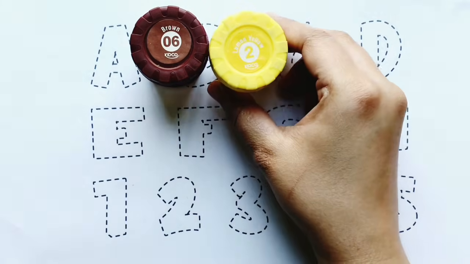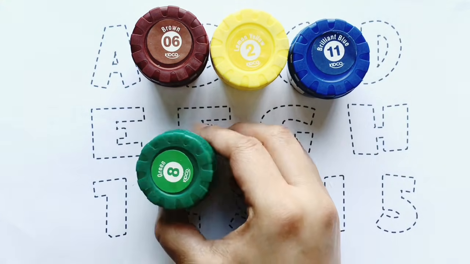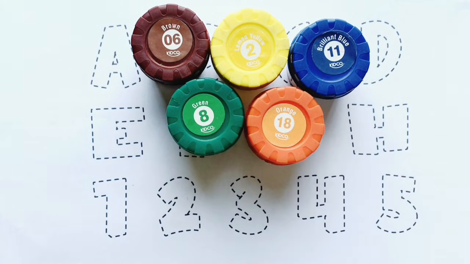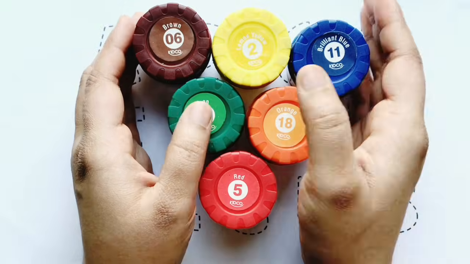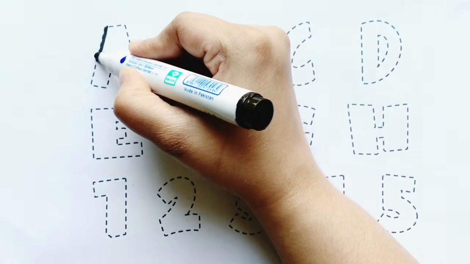Brown color, yellow color, blue color, green color, orange color, and red color. I learned uppercase letter A to H and numbers 1 to 5.